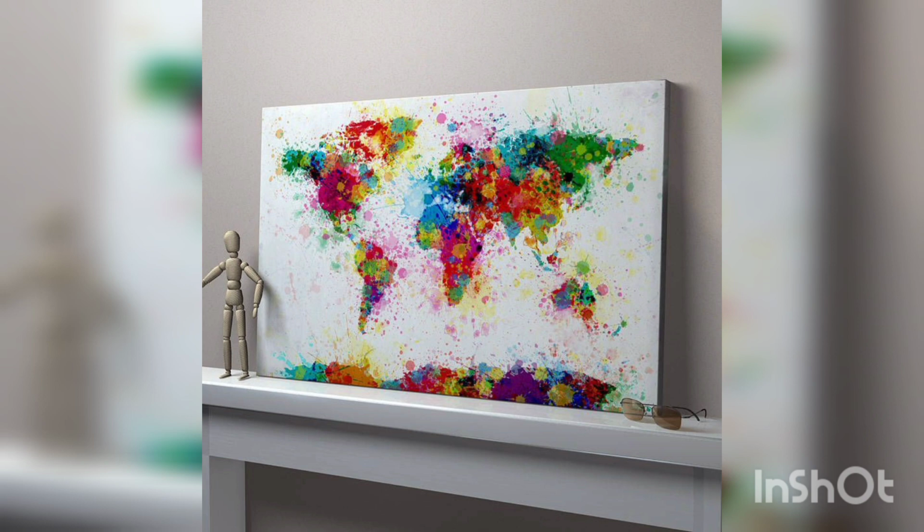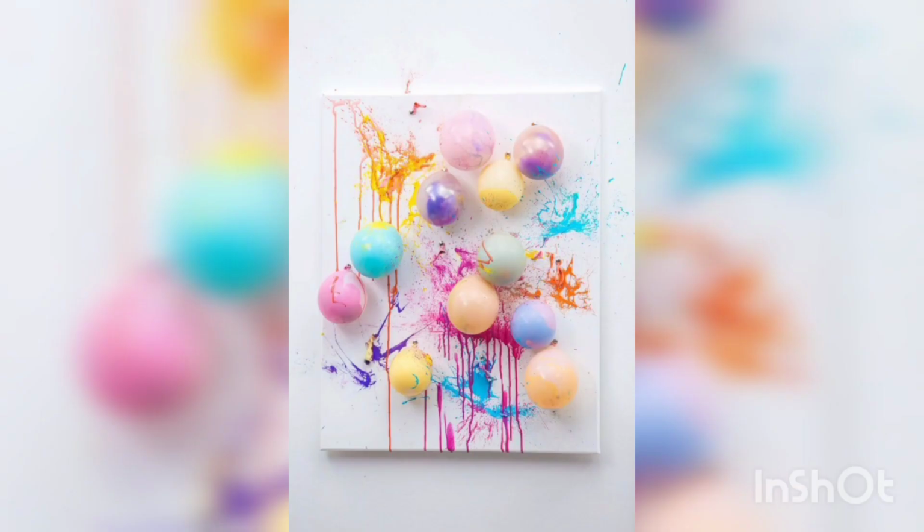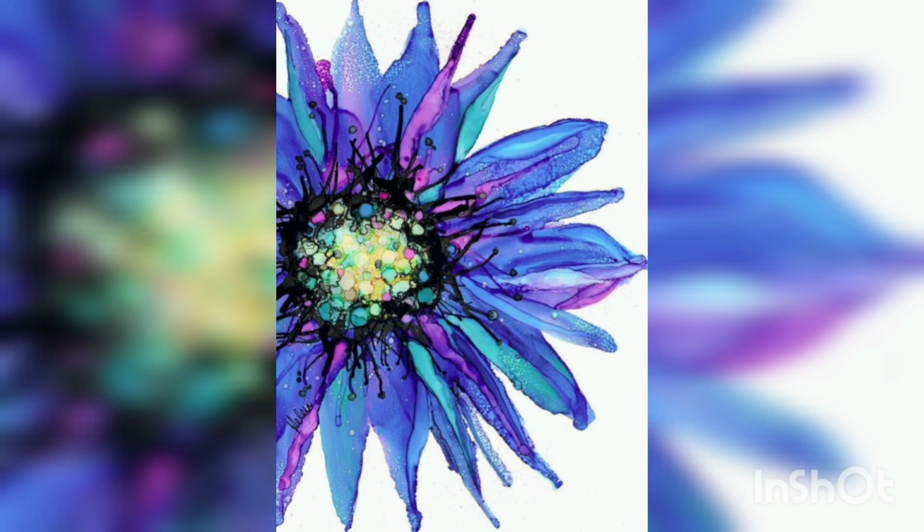You are watching another idea of splash color art. You are watching the balloon full of colors. The balloon or you are watching flowers, splash color flowers.